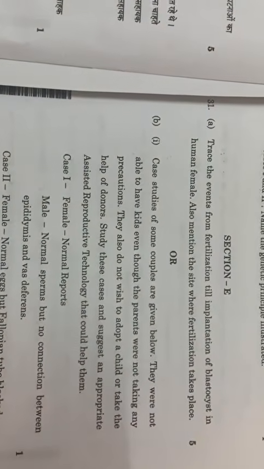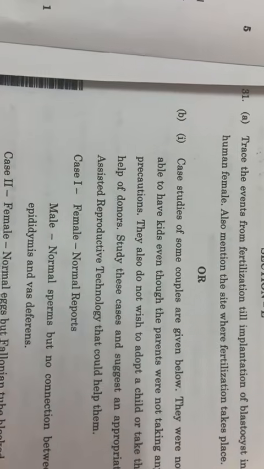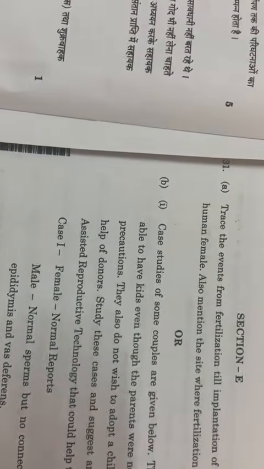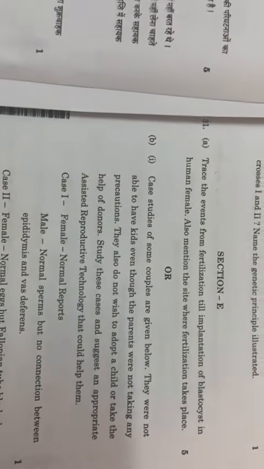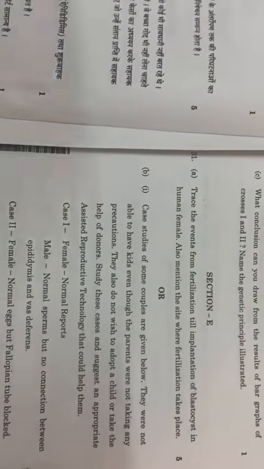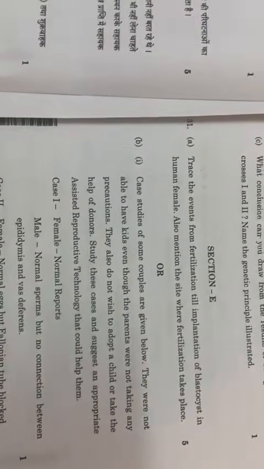Section E. After fertilization, the stages are zygote, blastula, morula, and blastocyst. After that, the blastocyst gives two layers: trophoblast and inner cell mass. Write about those. Conclude it. We'll skip this because that one is easy.